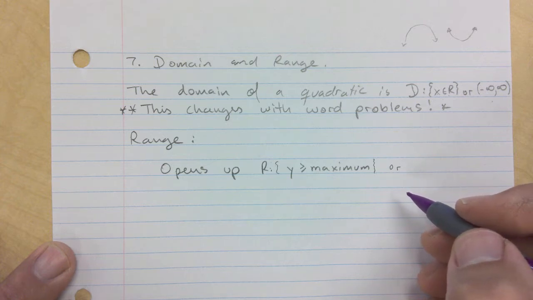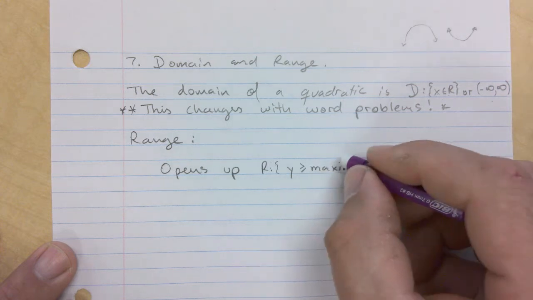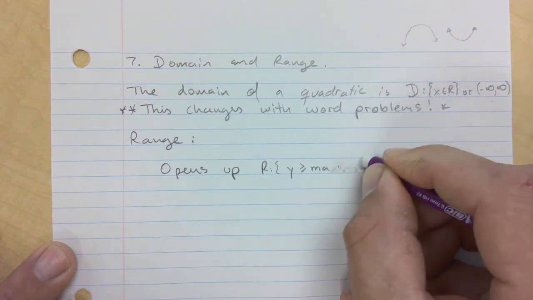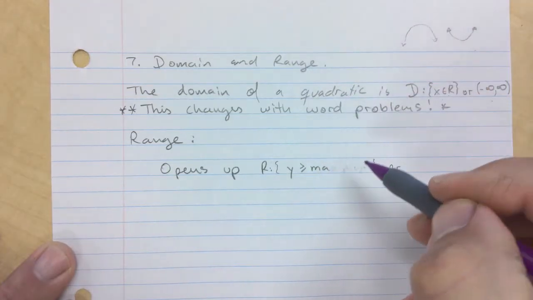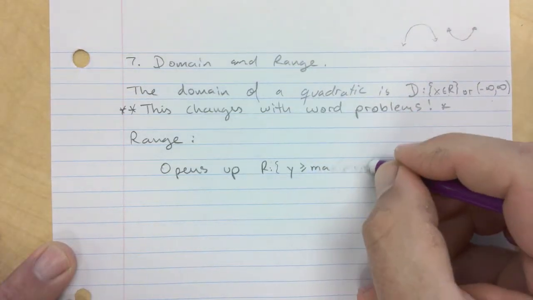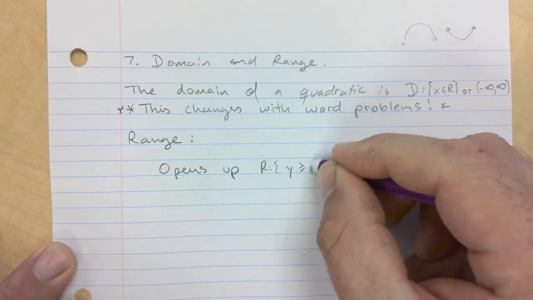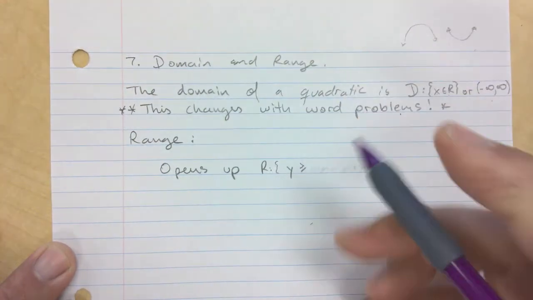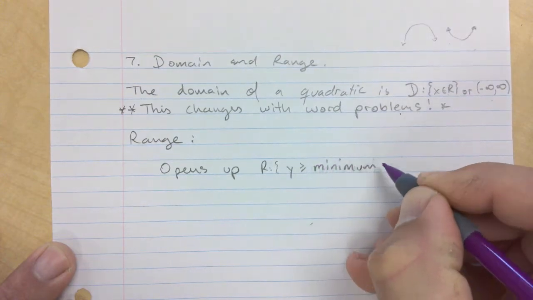Sorry, I'm getting this wrong. This is minimum, folks. I'm just looking at it, it doesn't make sense, right? If it opens up, there's a min. So let's redo this part. My bad.